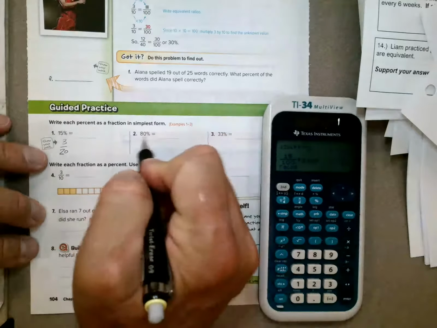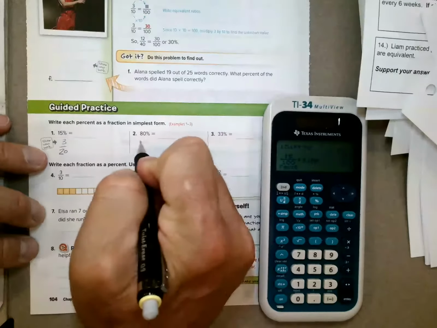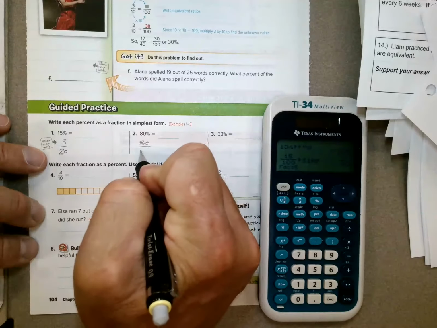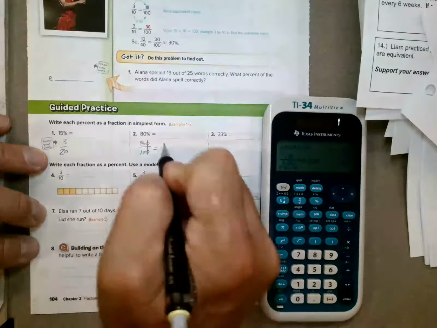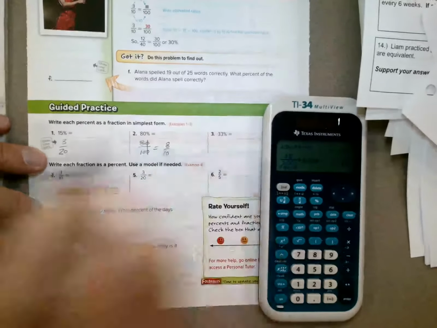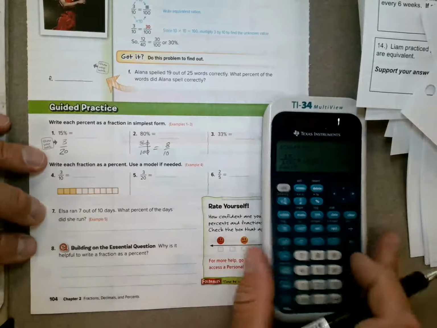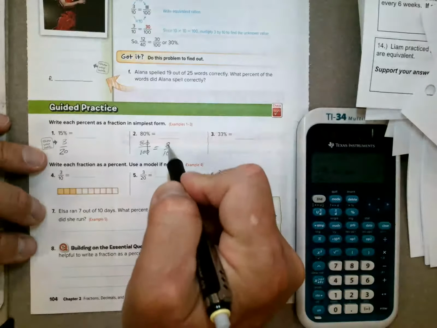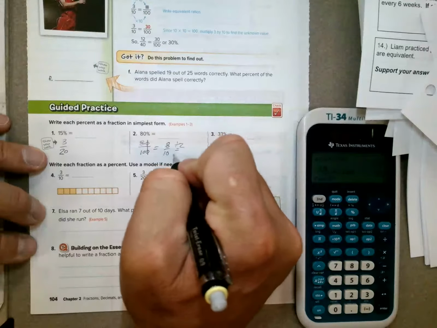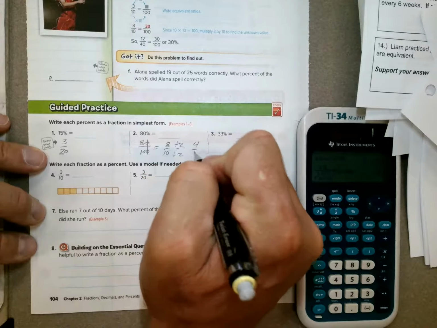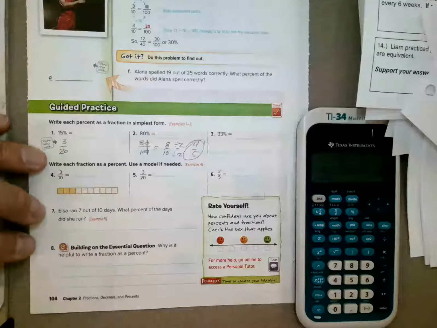So 80% is 80 out of 100. All percents are out of 100. So I could take that and divide it by 10 and get 8/10. And we know after talking over the last chapter that any even number is divisible by 2. So if I divide that by 2 and that by 2, I end up with 4/5, right?